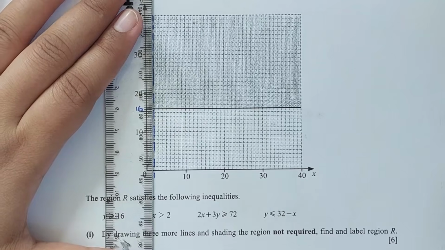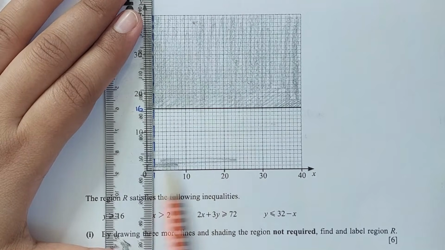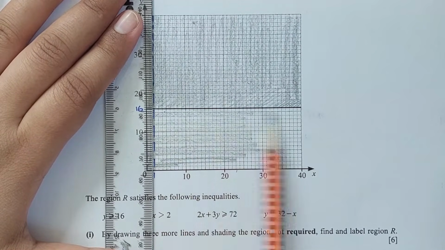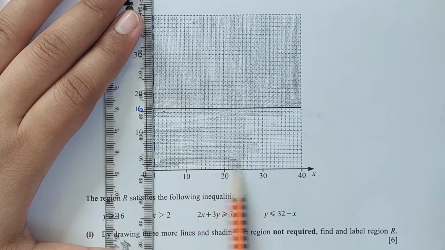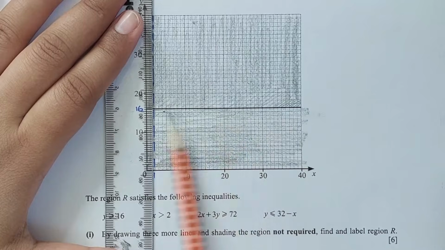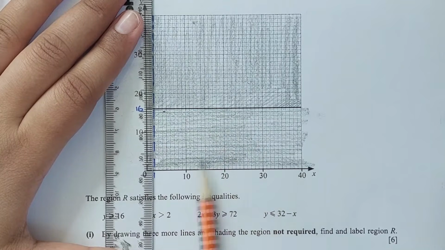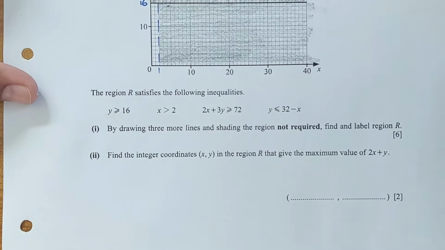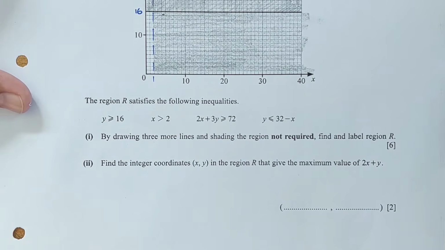All the values of x that are more than 2 is this region.